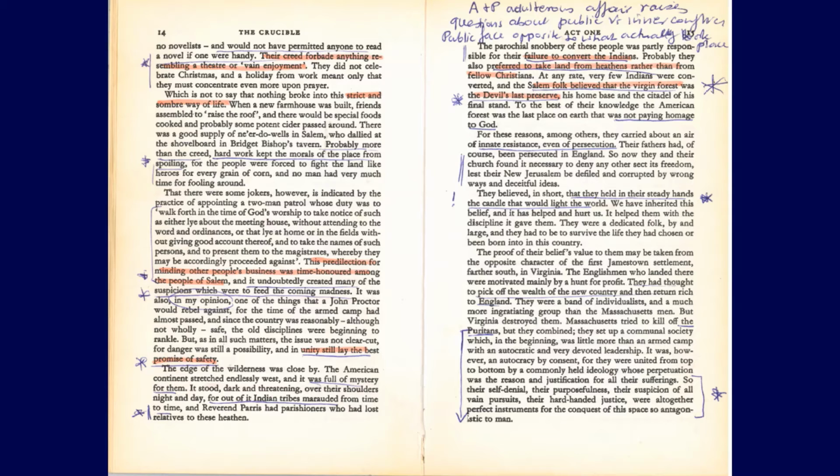But Virginia destroyed them. And Massachusetts tried to kill off the Puritans, but they set up a communal society which in the beginning was little more than an armed camp, with an autocratic and very devoted leadership. It was, however, an autocracy by consent. For they were united from top to bottom by a commonly held ideology whose perpetuation was a reason and justification for all their suffering. So, their self-denial, their purposefulness, their suspicion of all vain pursuits, their hard-handed justice were altogether perfect instruments for the conquest of this space so antagonistic to man.